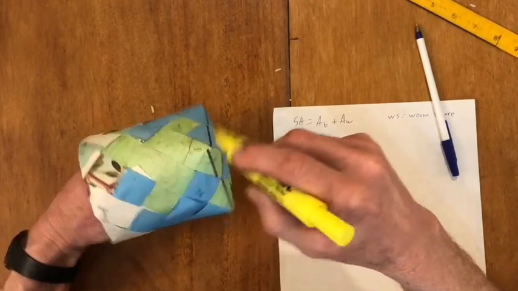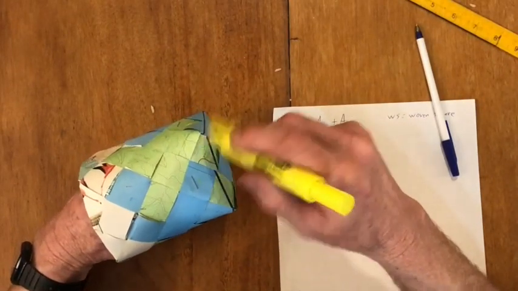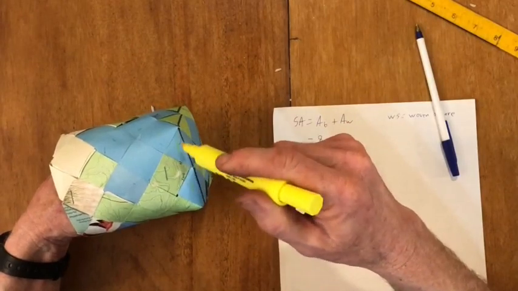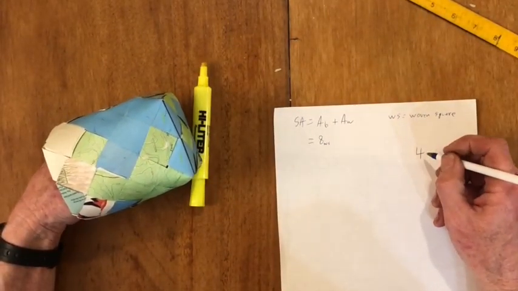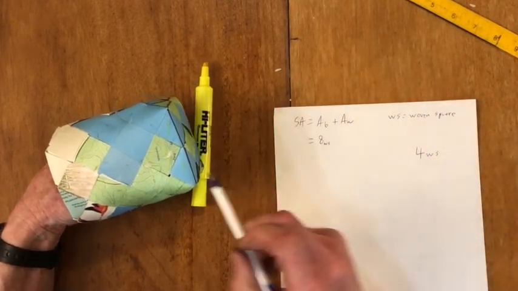1, 2, 3, 4, 5, 6, 7, 8. There's 8 half squares. So that would be 4, right? 4 full squares. There's 4 woven squares right there.